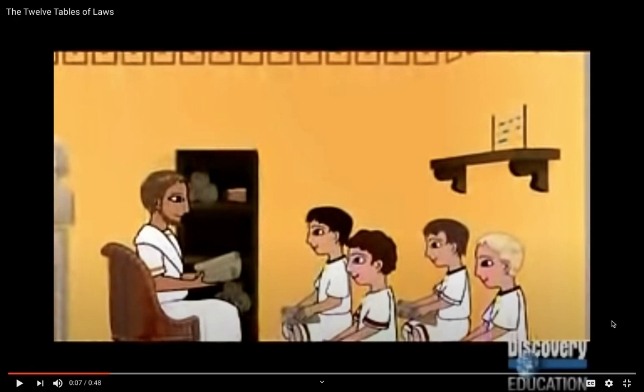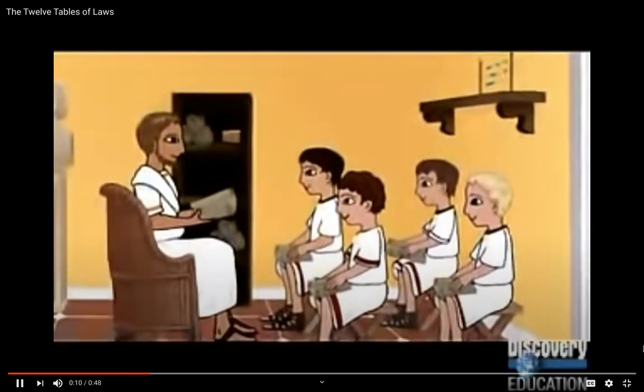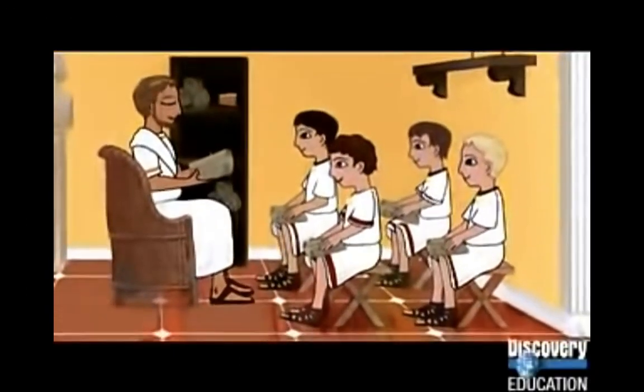Our teacher says our 12 tables of law are one of the greatest Roman accomplishments. This afternoon, we learned how they came about. Way back in the early days, the Patricians were in charge of the laws. They weren't written down, and a lot of things were decided in secret. Not only that, but many legal decisions seemed very unfair to the plebeians.